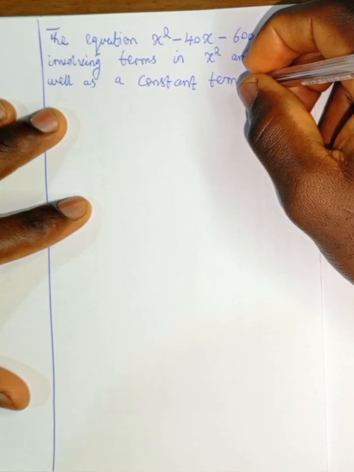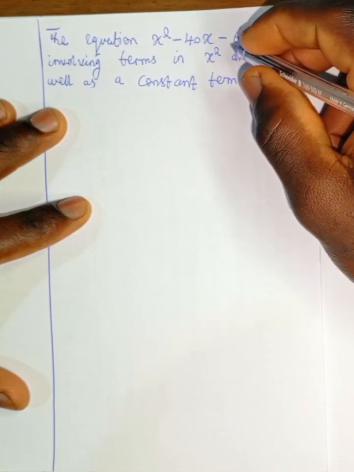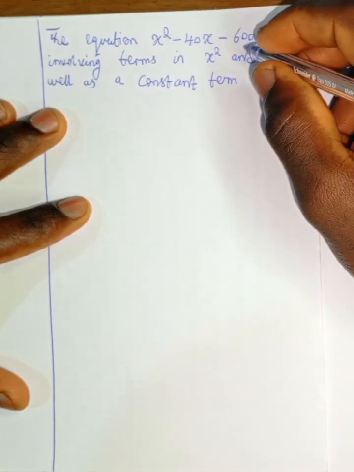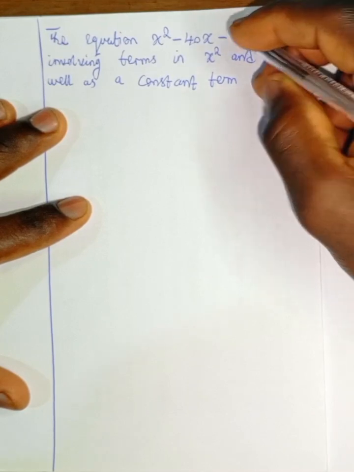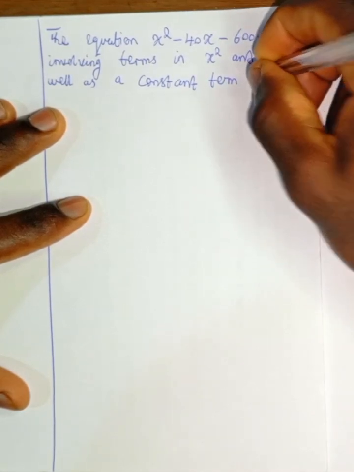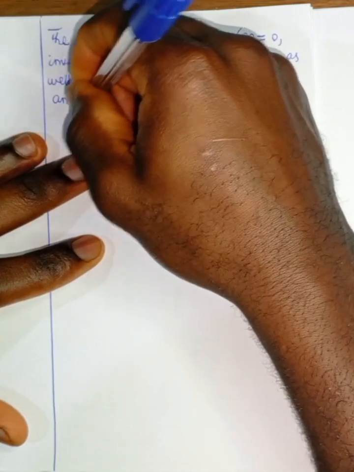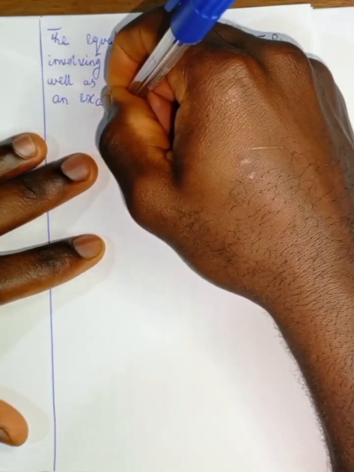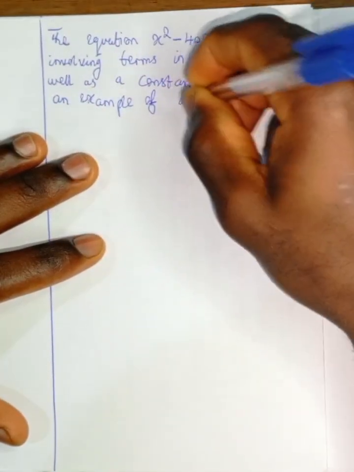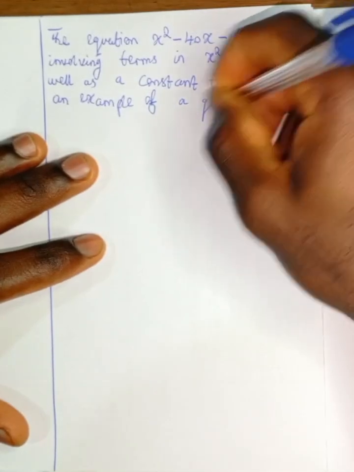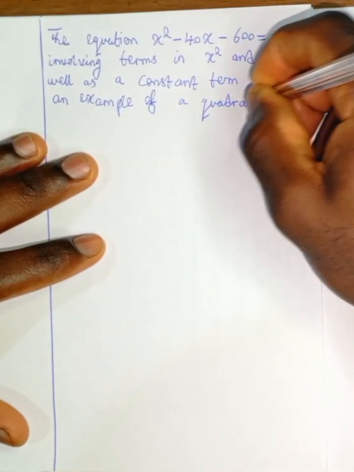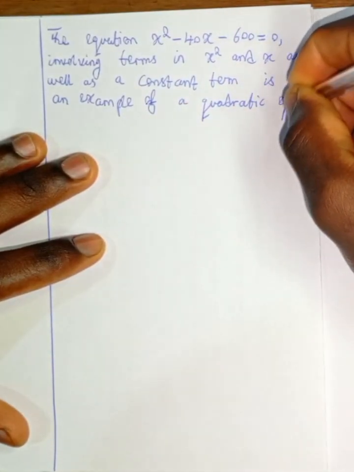When we talk of the constant term, we are simply referring to the number negative 600. This is a constant. It is independent of the variable x. It is an example of a quadratic equation.